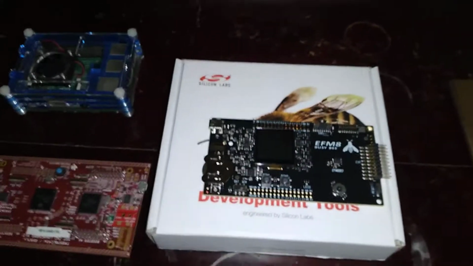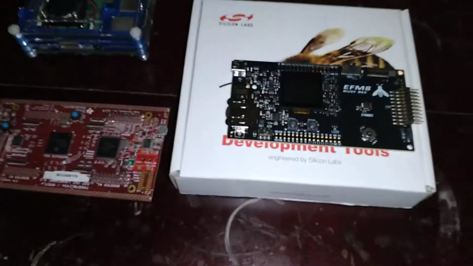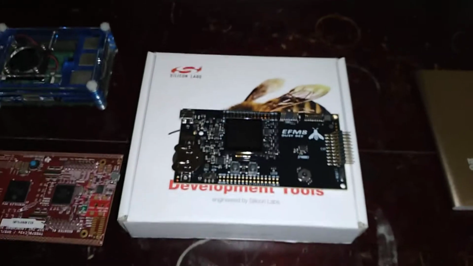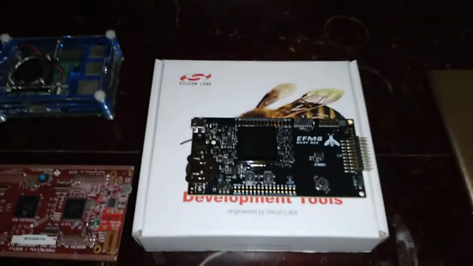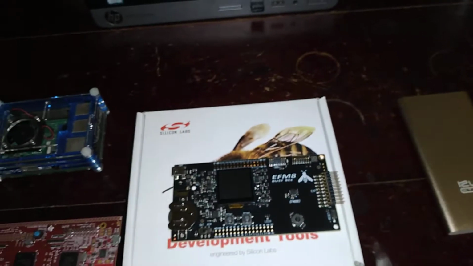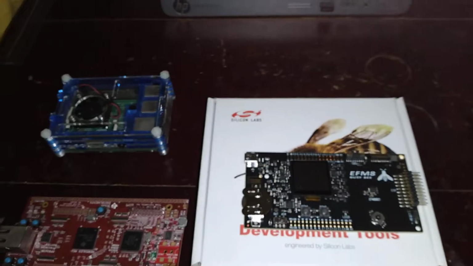So if you have a very tiny project and you want to fit it into something the size of a watch, for example, or a tiny handheld device, then the microcontroller is obviously going to be significantly better. The Raspberry Pi will actually be out of the question in that case.